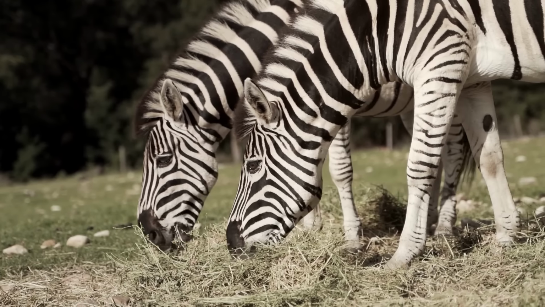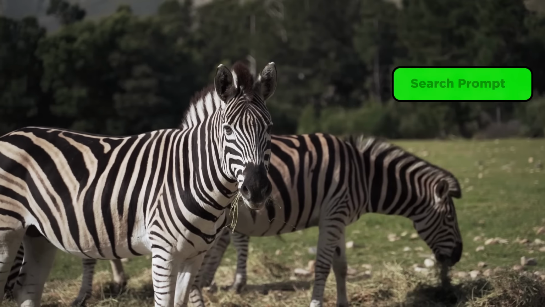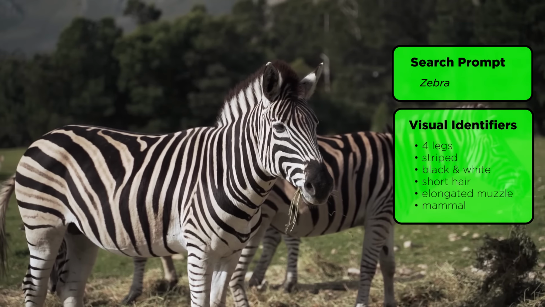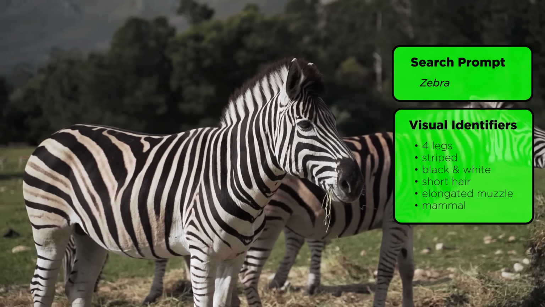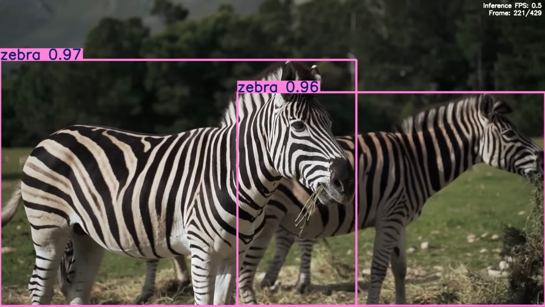Let's say it's never seen a picture of a zebra in its life, but I prompt it to identify one anyway. It starts by breaking that prompt down into visual ideas that it knows. It might break the word zebra down into 4-legged, stripy, black and white, hairy. It knows what all these visual concepts look like, and so it uses those to recognize the zebra.